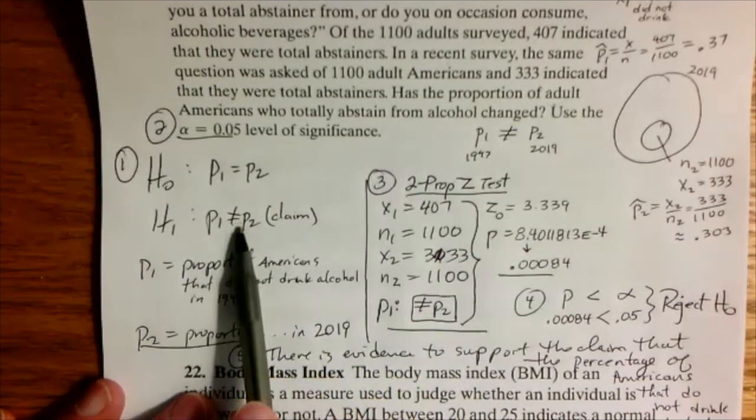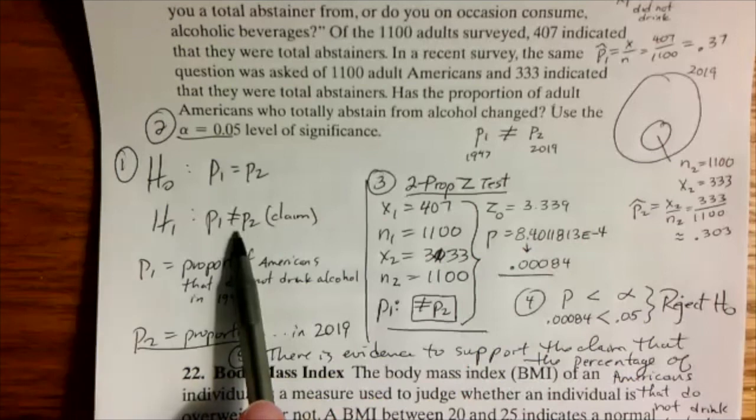So that hypothesis means that the two proportions have changed, the one back in 1947 compared to the one today.